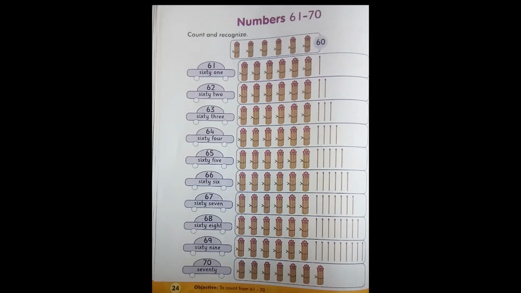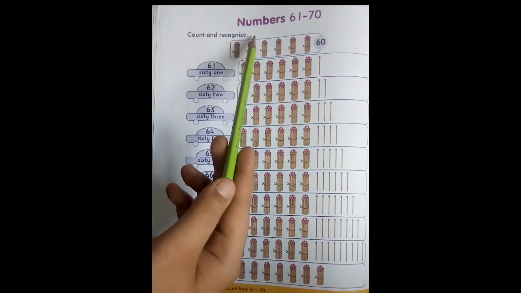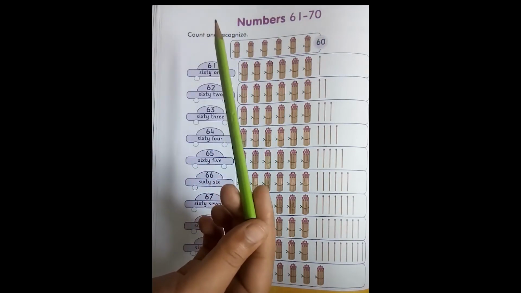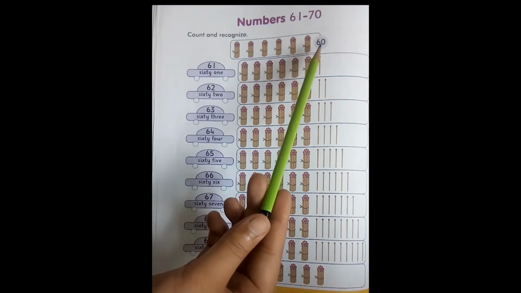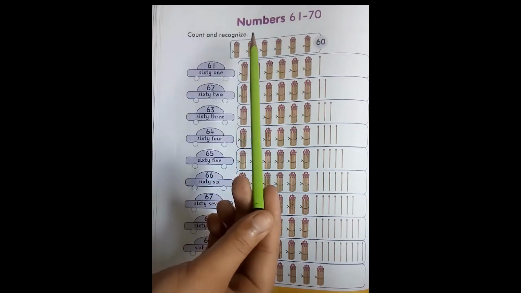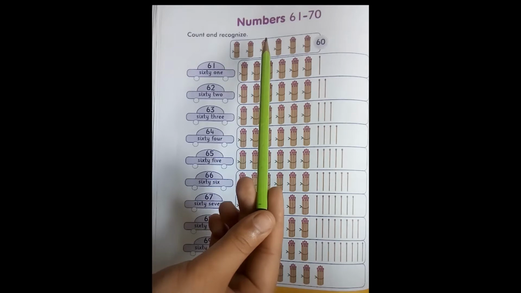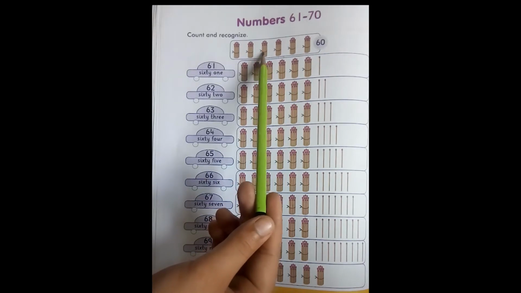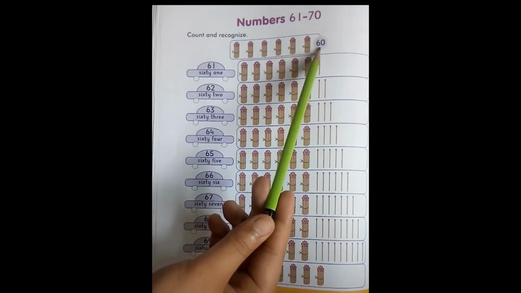Today our topic is about count and recognize numbers 61 to 70. How many matchsticks are there? 60. These are 60 matchsticks. Here are 6 bundles of 10, which make 60.